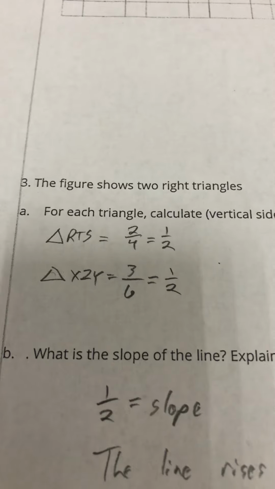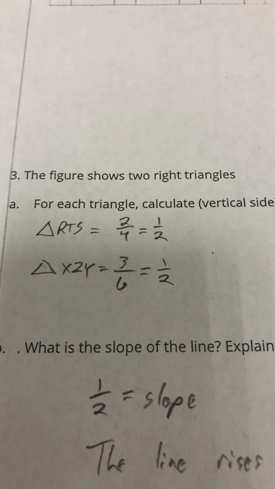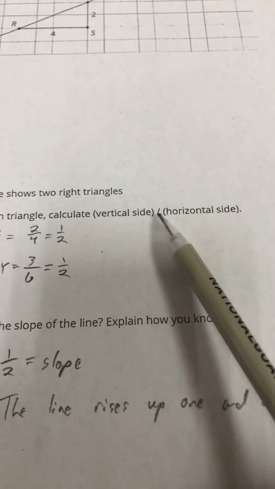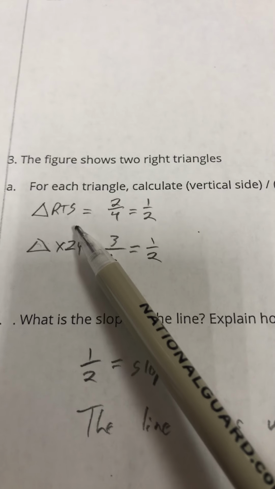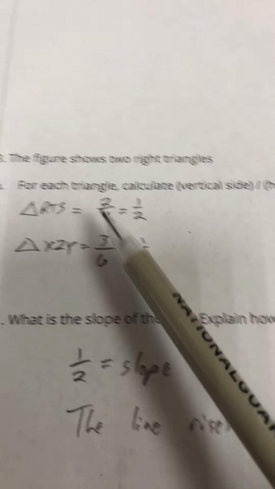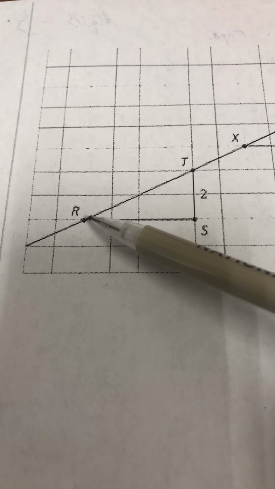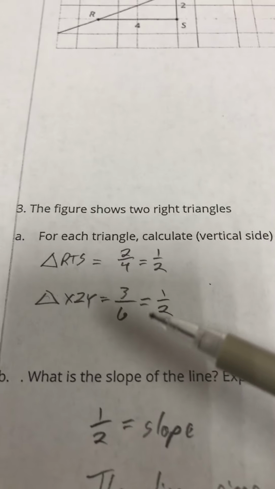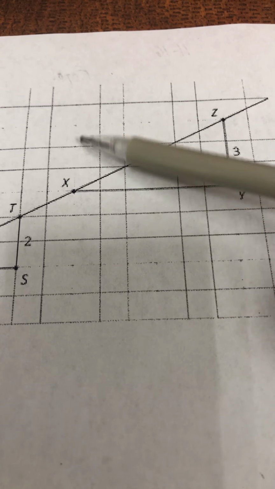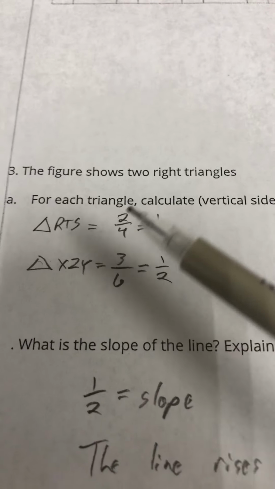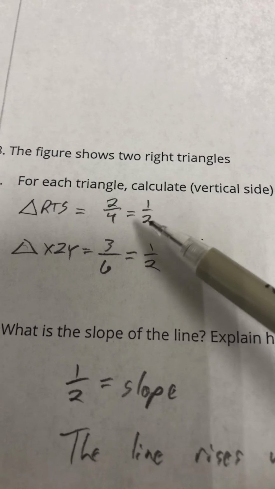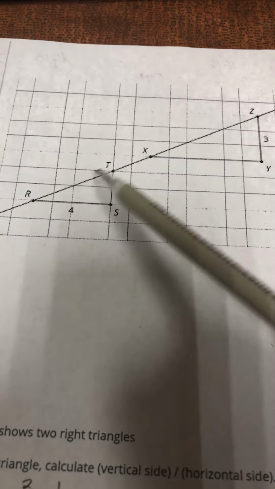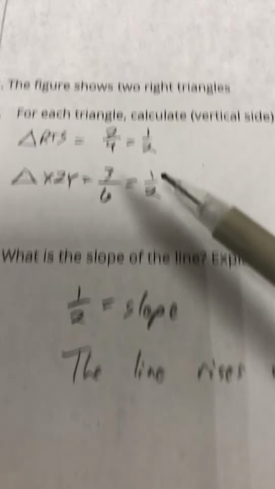And then number 3, the figure shows 2 right triangles. For each triangle, calculate the vertical side over the horizontal side. So RTS goes up 2 over 4. And then XZY goes up 3, I like to do it this way, up 3 over 6. Both of those triangles, the slope is 1/2, and they're attached to the same line, if you noticed. So they're going to have the same slope, and that slope is 1/2.